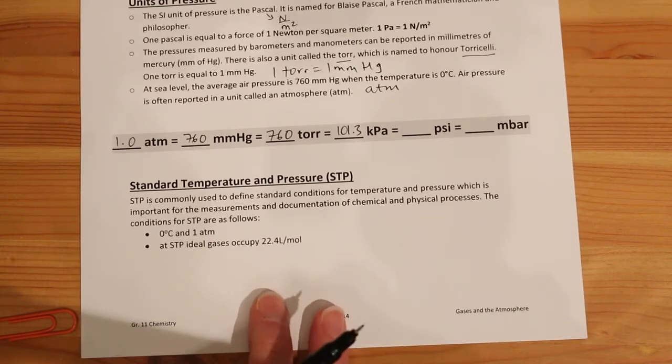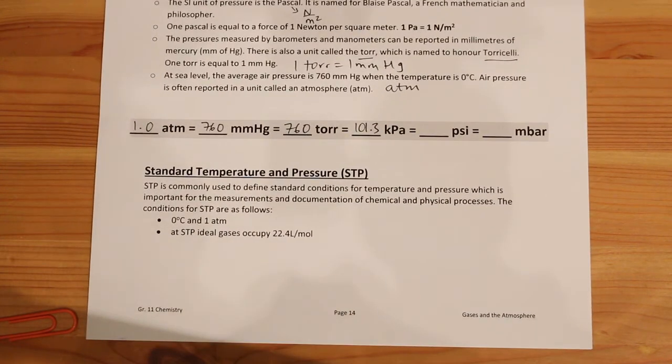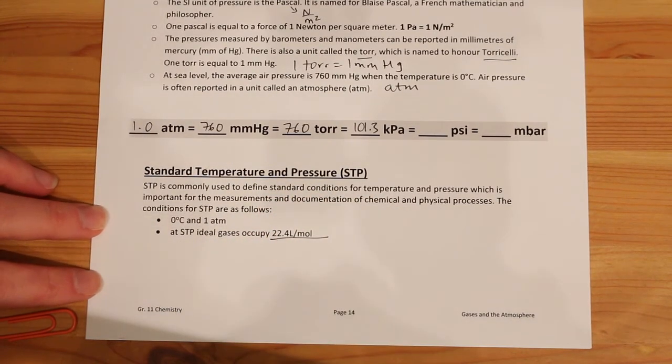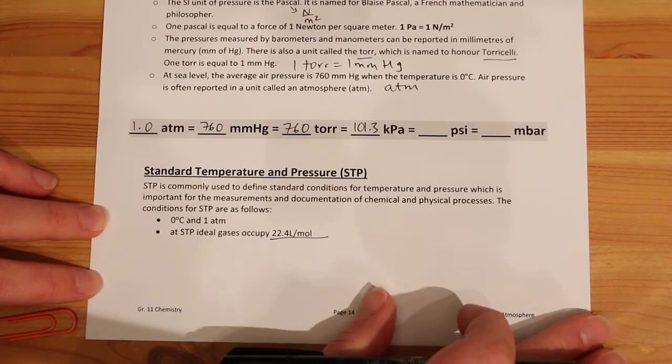So often in chemistry we talk about standard temperature and pressure, and these are just so that the results that we communicate with colleagues are reproducible. So we usually abbreviate standard temperature and pressure as STP. Okay, so we define our standard conditions as 0 Celsius and 1 atmosphere pressure. And we say at standard temperature and pressure, an ideal gas will occupy 22.4 liters per mole, which is what we did in our stoichiometry unit.